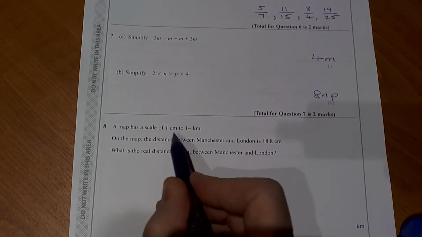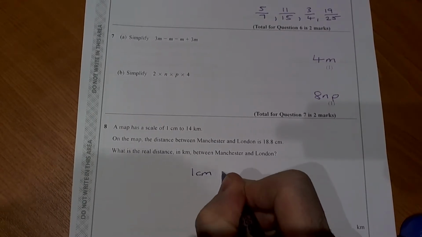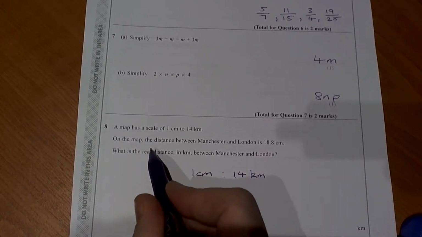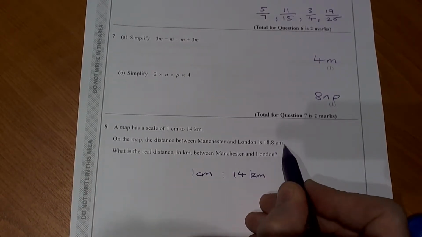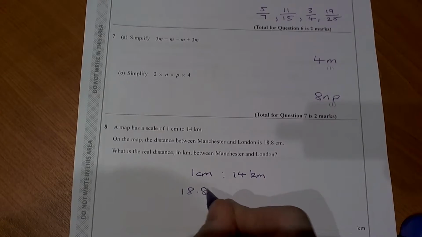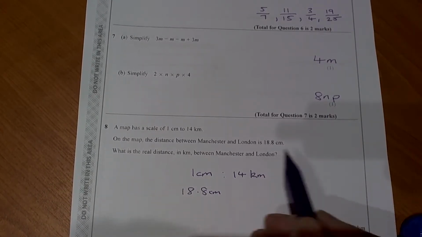Question 8. A map has a scale of 1 centimetre to 14 kilometres. So I'm going to write this scale down, 1 centimetre to 14 kilometres. On the map, the distance between Manchester and London is 18.8 centimetres. So I'm going to write this in the column where we've got the centimetres, 18.8 centimetres. What is the real distance?